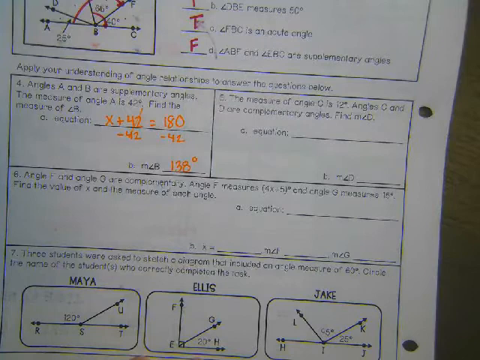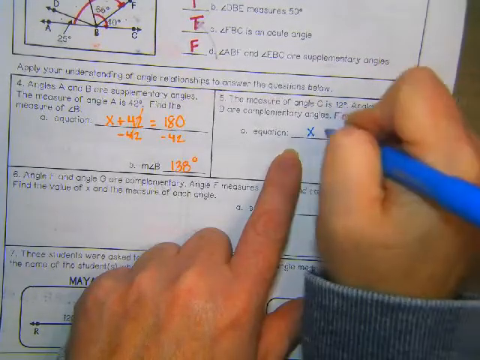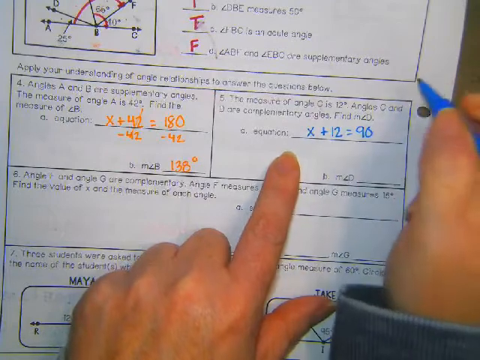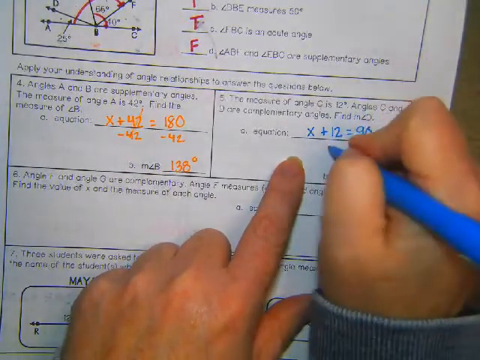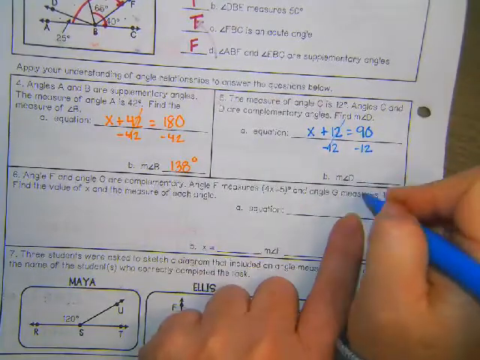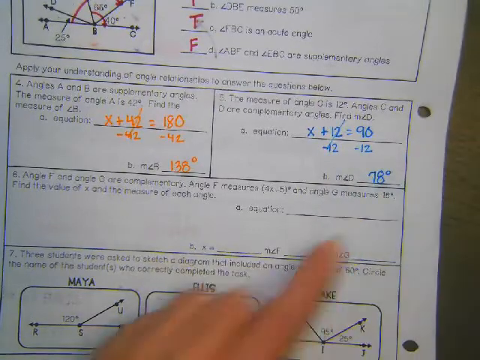The measure of angle C is 12. Angles C and D are complementary. So we're going to say x plus 12 equals 90. Because complementary means they are 90, you subtract 12 on both sides in order to solve. Your missing angle is 78 degrees.